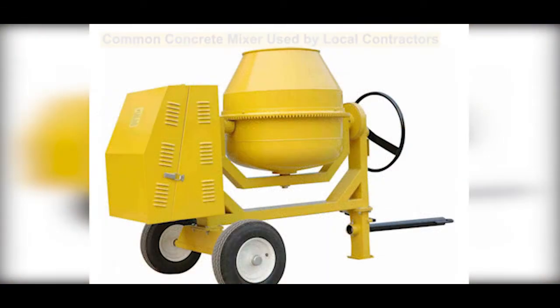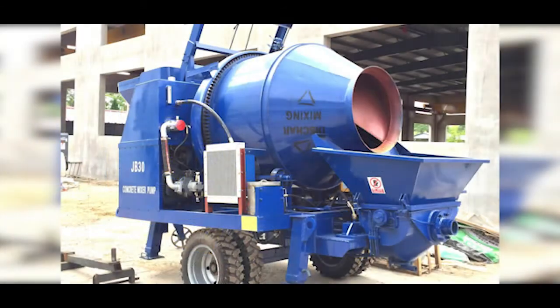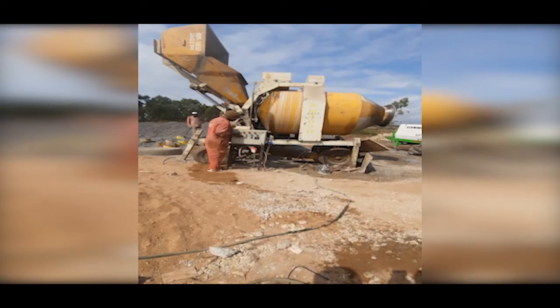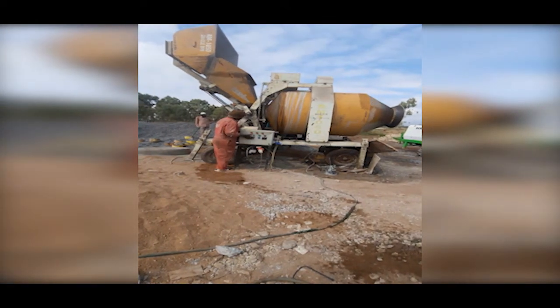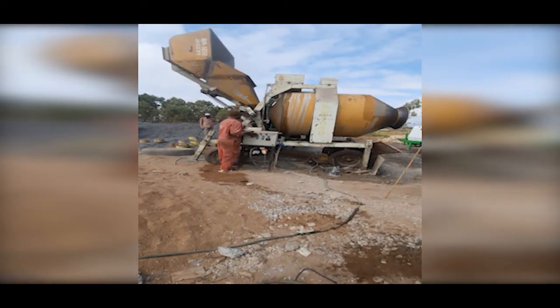These are some drum-like apparatus where all the aggregates, cement, and water are put and mixed thoroughly before they're spewed out, so that they can be taken to the location where concreting is to be done.